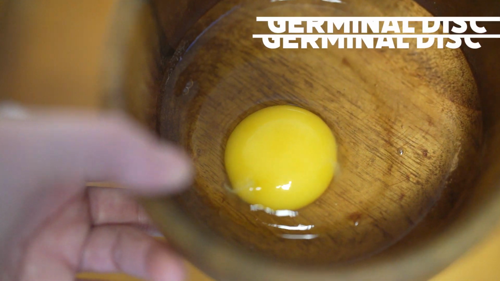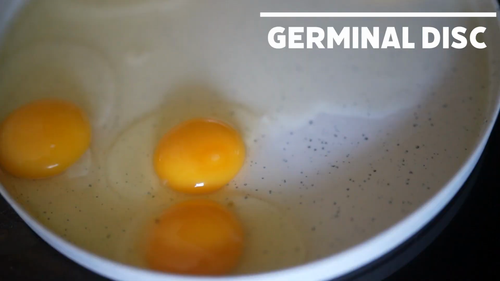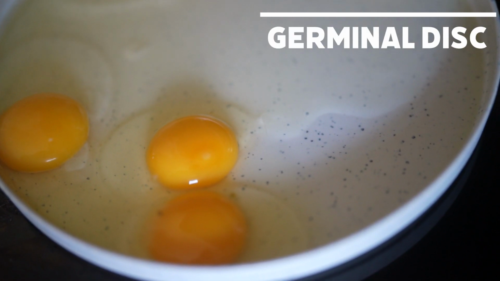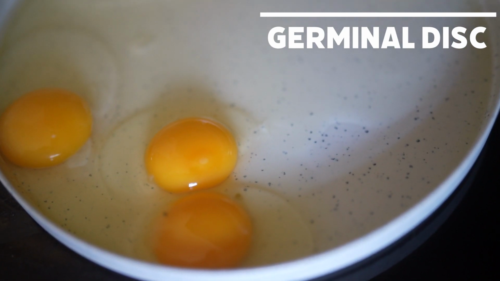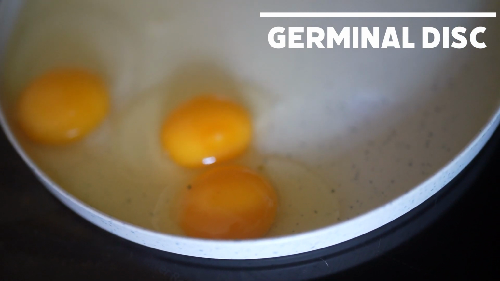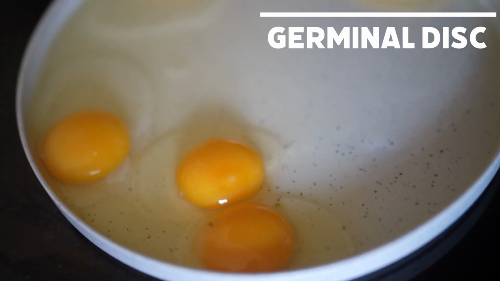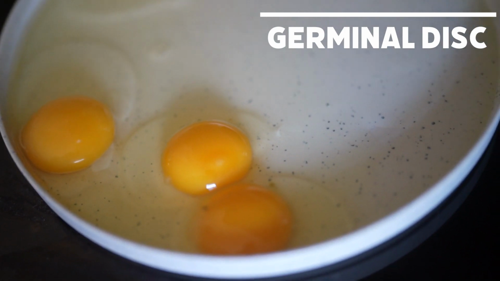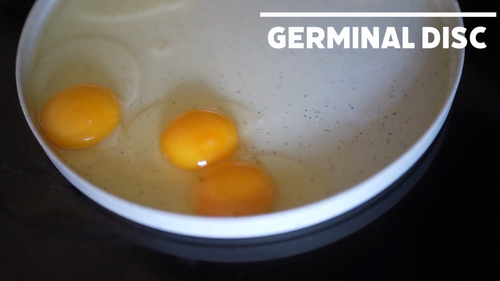I'm not sure that you can see it. Okay, we'll add another video so that you can see the germinal disc. The germinal disc is going to be like a little white circle in the middle of that yolk if it's unfertilized. And if it's fertilized, it's going to be like a white circle with a clear inside. And it's probably going to be a little bit larger in a fertilized egg. That's going to be the only proof when we crack an egg that it's fertilized or not.